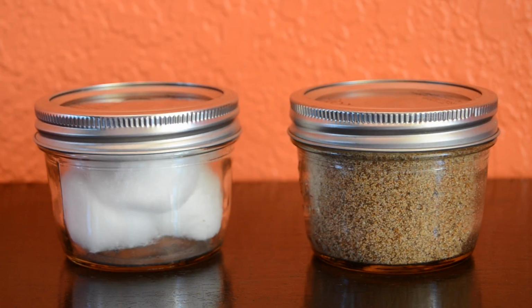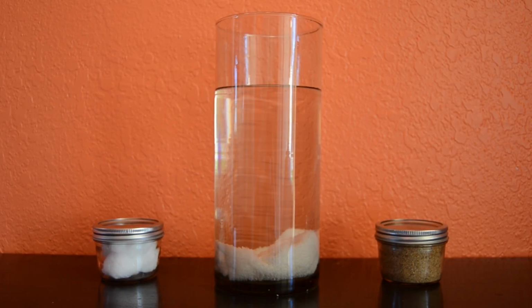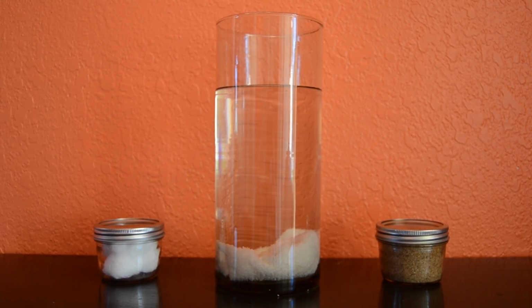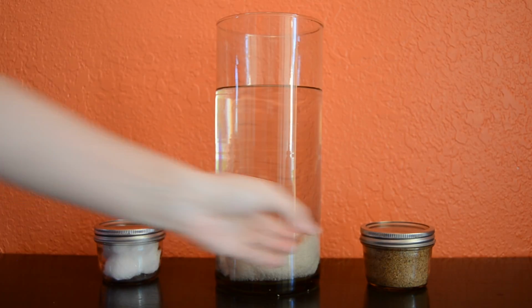Let's observe some objects that sink and float, like a jar of sand and a jar of cotton. What do you think is going to happen when I put the sand and cotton jar in water? Will they sink or float? Let's find out.